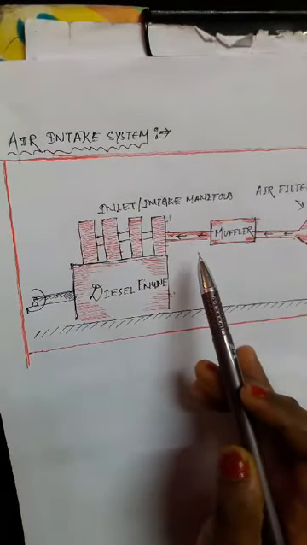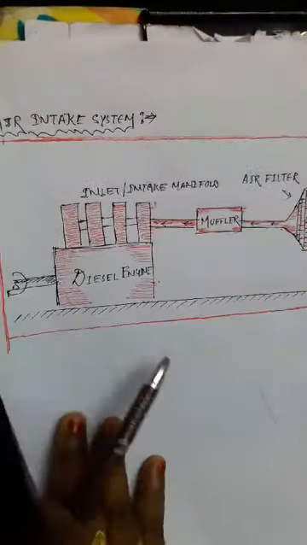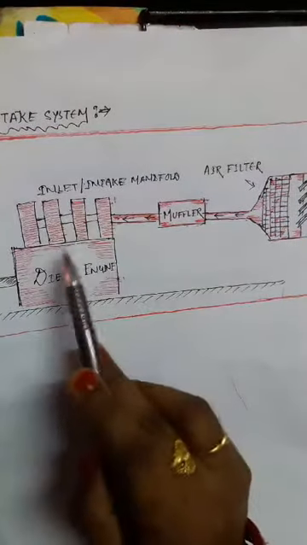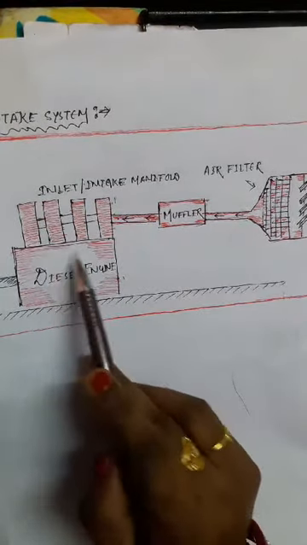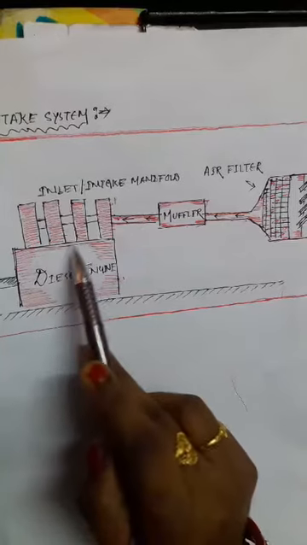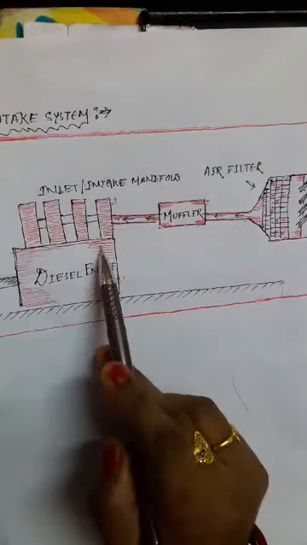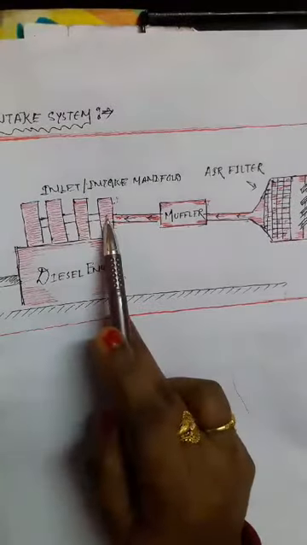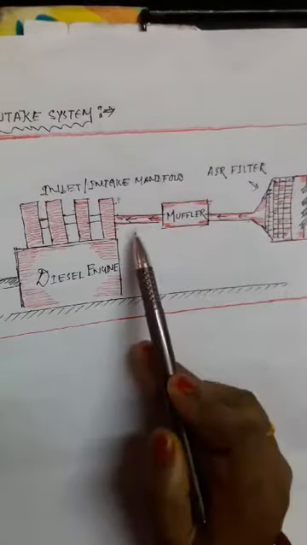Now I'm giving you the names of the components used in an air intake system. Just see here, this one is your diesel engine, the brain of the engine, a 4-stroke 4-cylinder engine. And this one is your inlet manifold, which is directly connected to the inlet valve of your individual cylinders. That means the inlet valves of the 4 cylinders are directly connected to the inlet manifold. And this one is your air supply path, or air intake pipe.